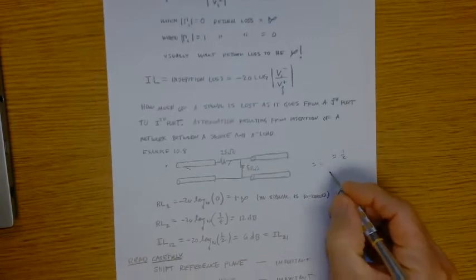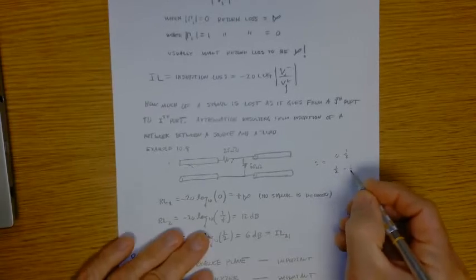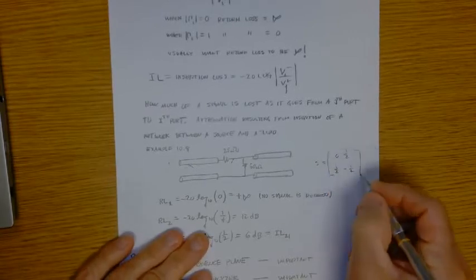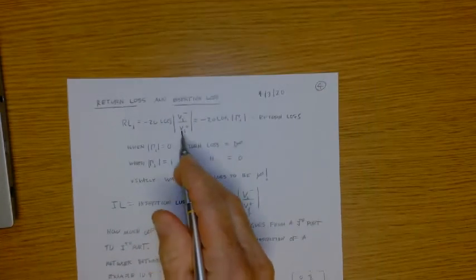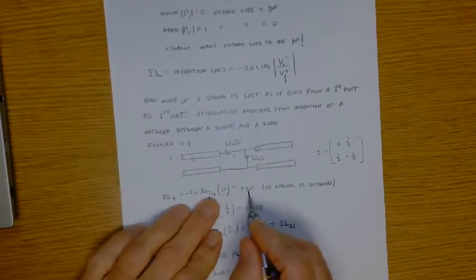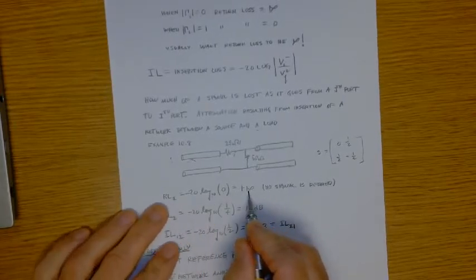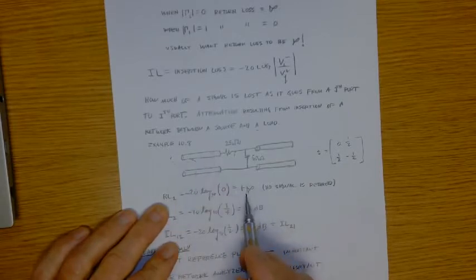And so the return loss at port 1 is going to be minus 20 log of 0, which is infinity. So no signal is returned, and so all of the returned is lost. You have to think about the words for a minute. So typically that would be good.